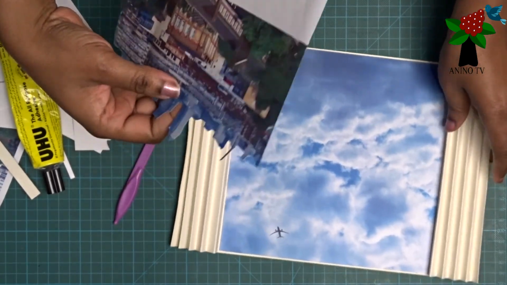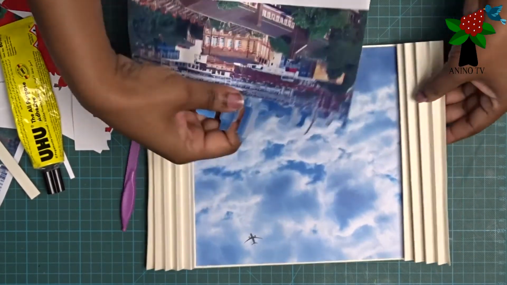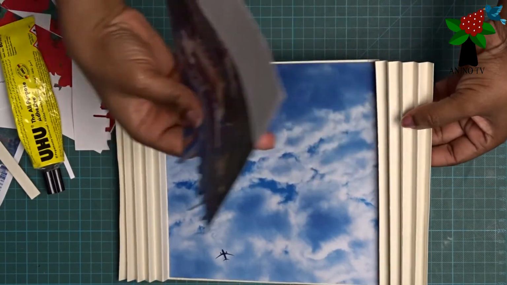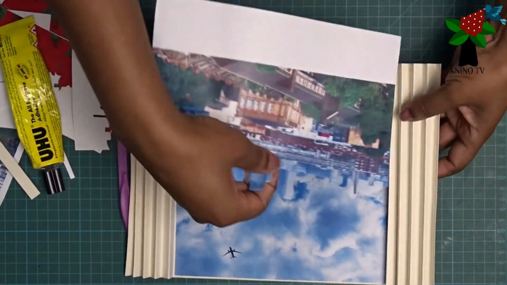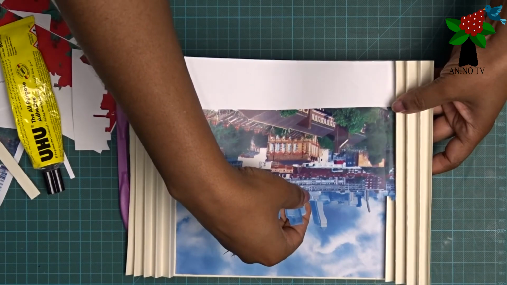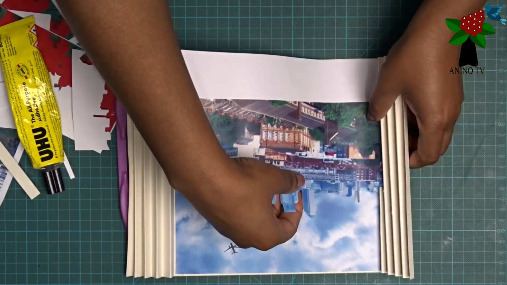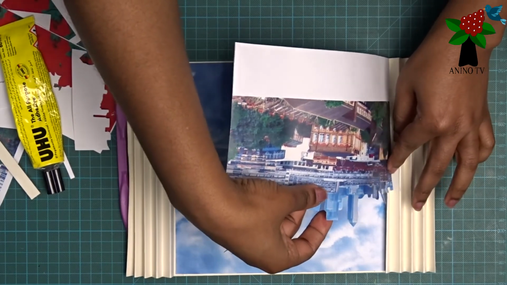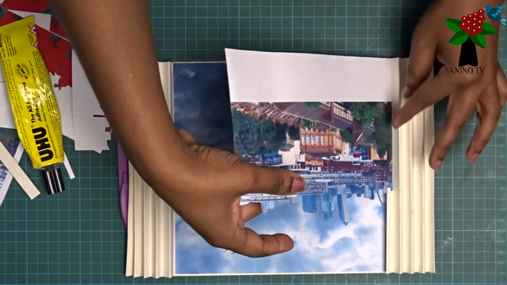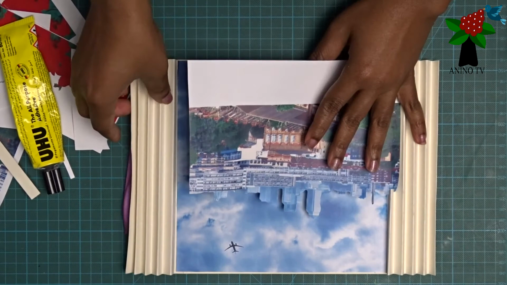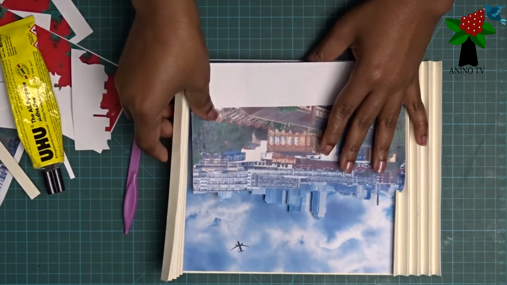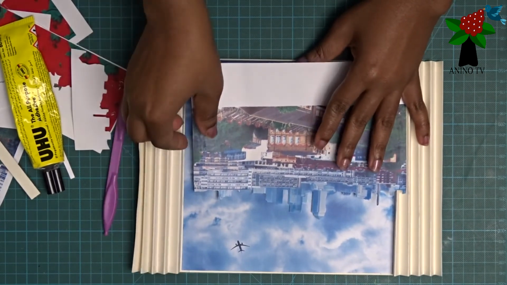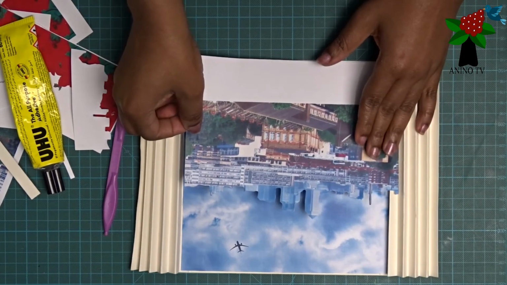So we're going to take this next layer here, the second one, and I'm going to place it from the bottom. Place it in, make sure it's properly glued. Then we'll bring in the other side and we'll place that one.